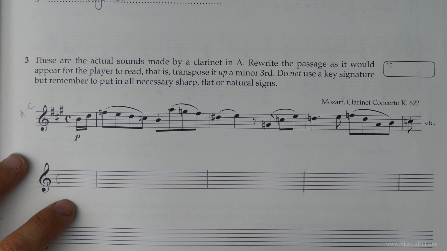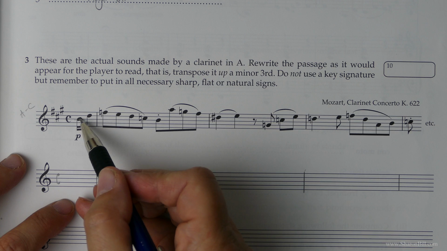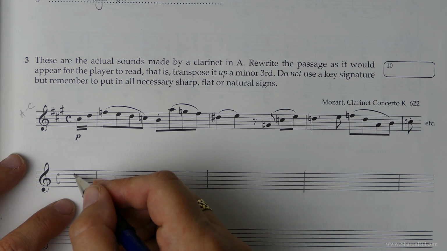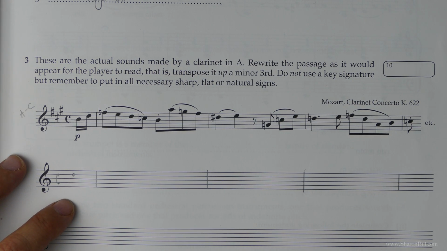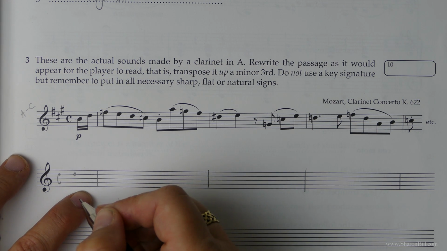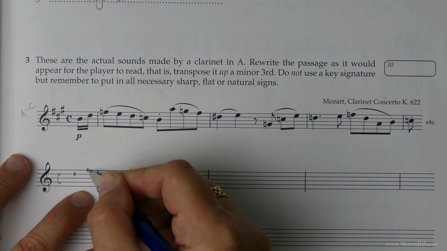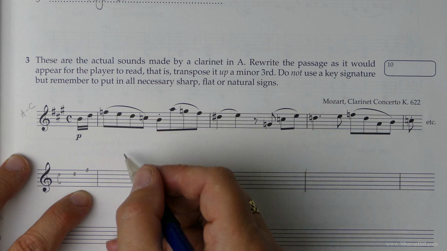So we're moving up a minor third. So we're moving 1, 2, 3 steps up the stave. So 1, 2, 3. So everything's moving up a line or up a space. And then we need to just think about what the accidentals will be doing. So up a third from there, and then up a third from here.